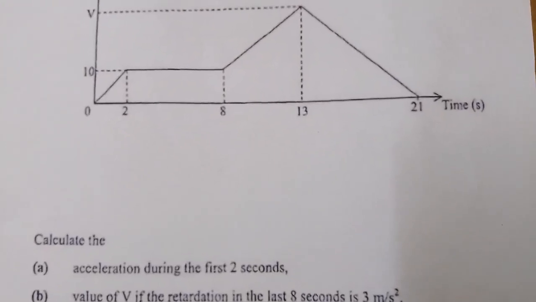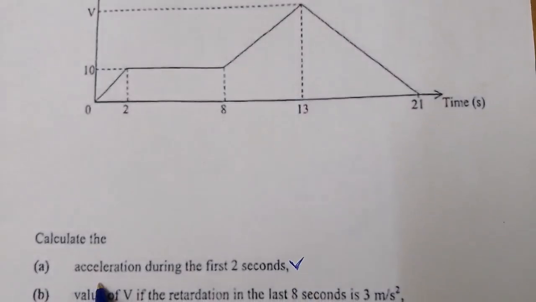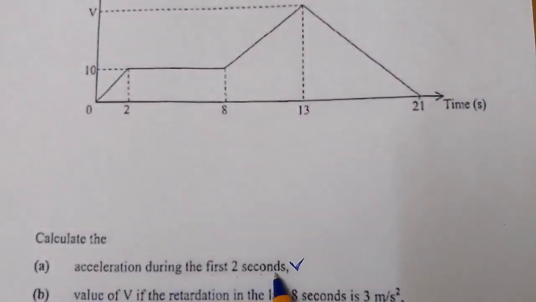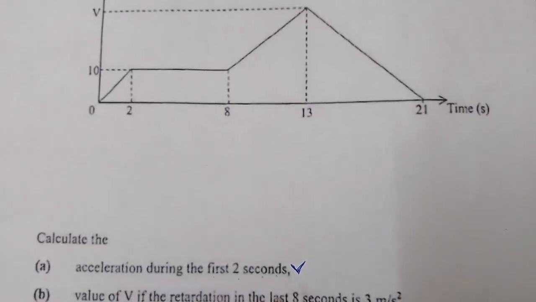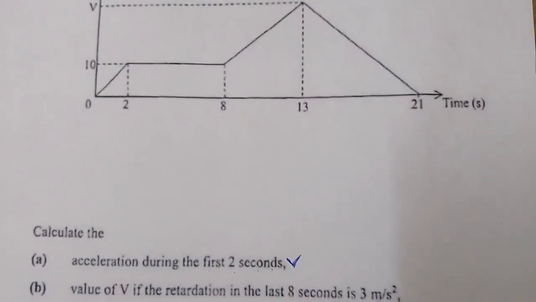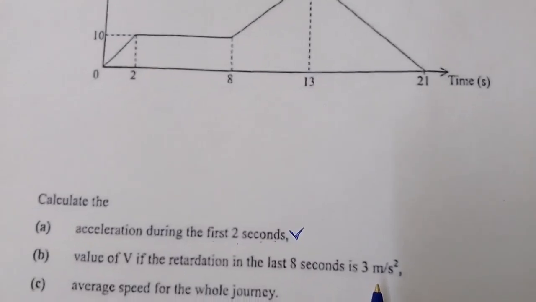As you can see, this first question is always simple because we've been doing this question. It's saying calculate the acceleration during the first 2 seconds. I believe we are able to work out this one. So how do you calculate the acceleration?